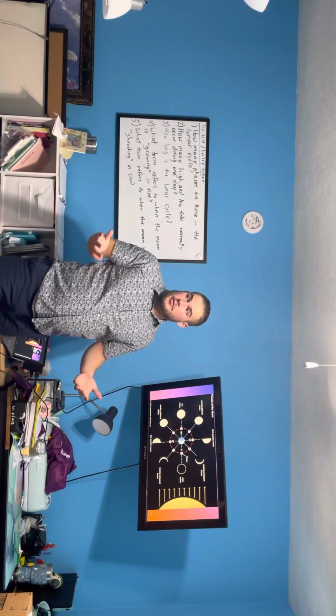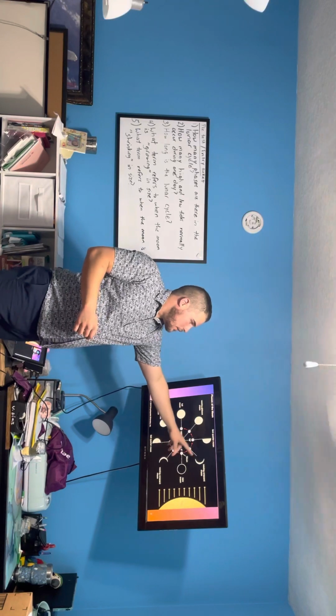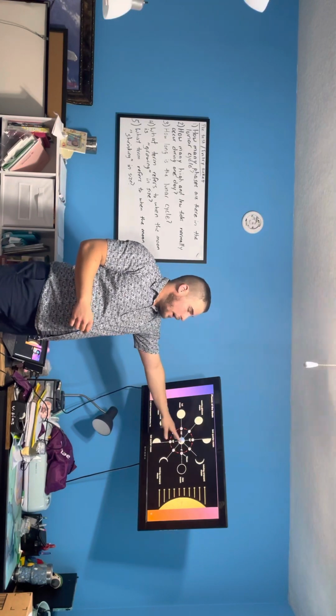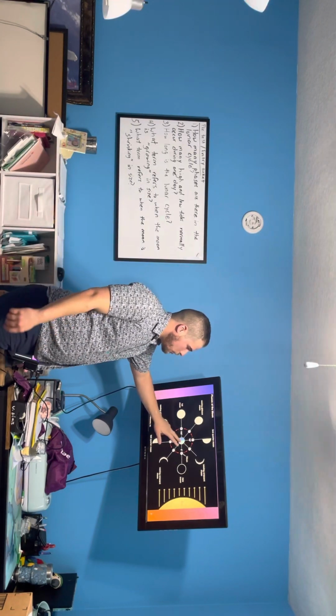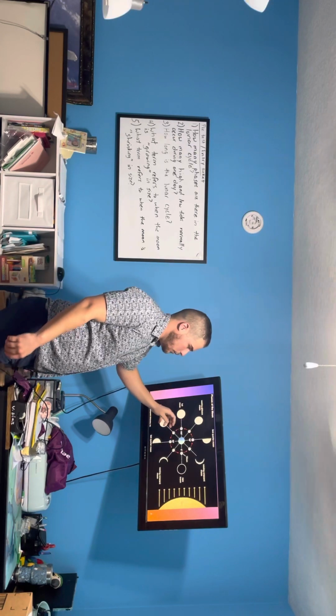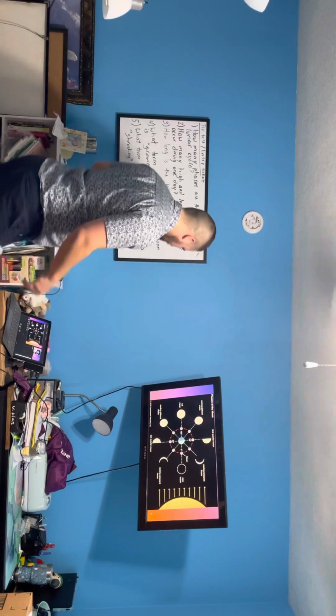Fun little fact for you guys, a little tidbit, is that the moon actually makes the full rotation around the Earth in about 27.3 days, but due to Earth's rotation along with the moon, the way we see the lunar phases actually occurs in about 29.5 days. So just something to keep in mind there.